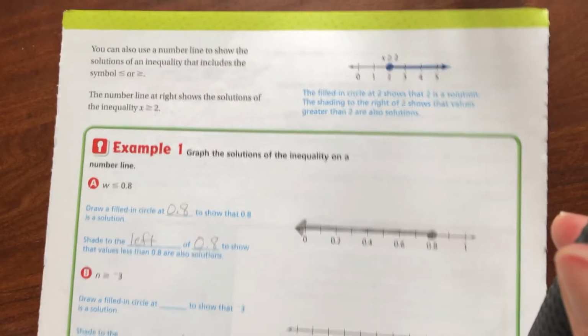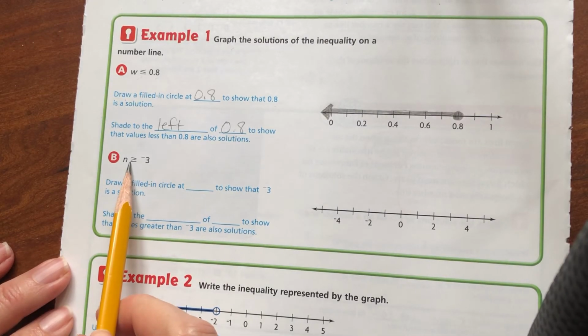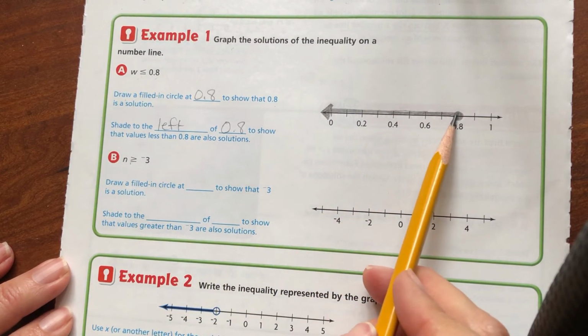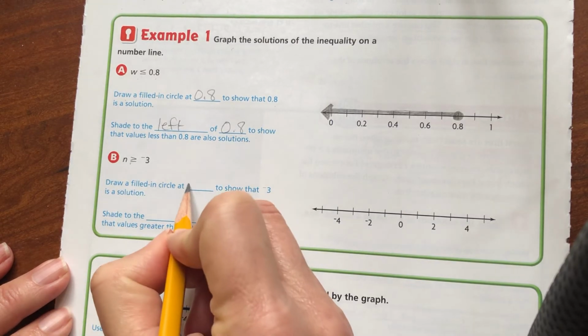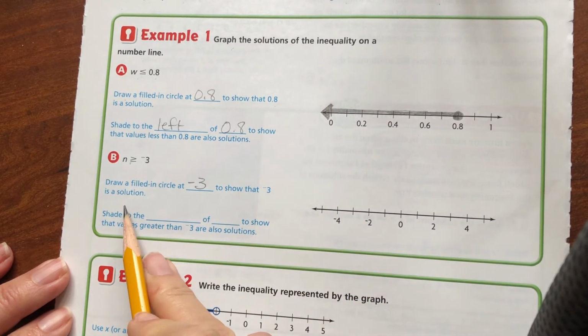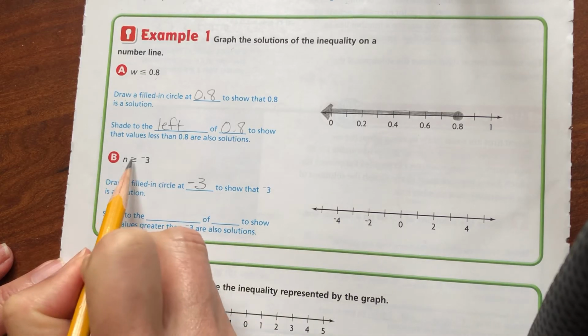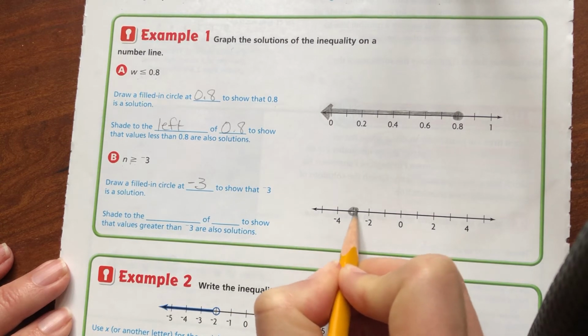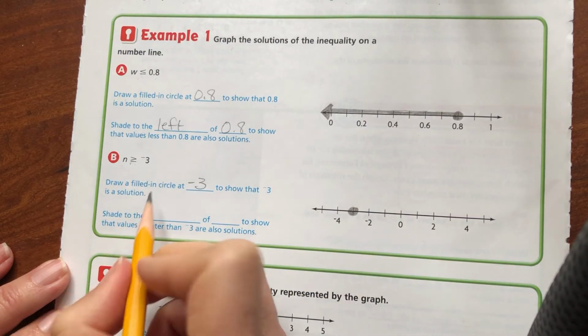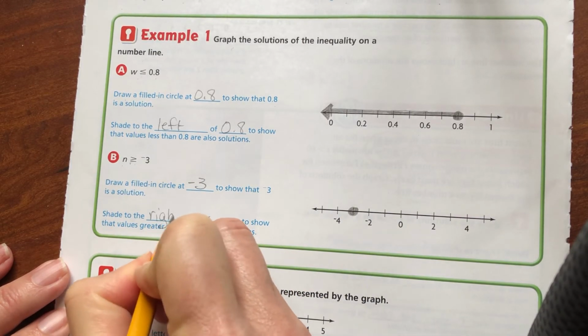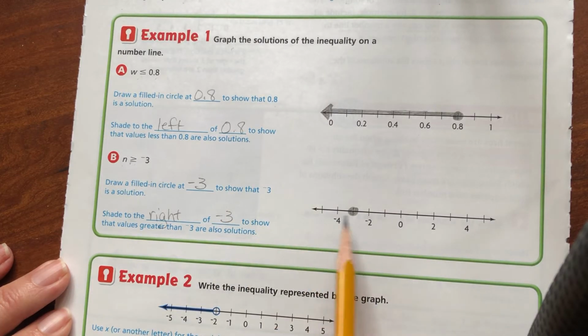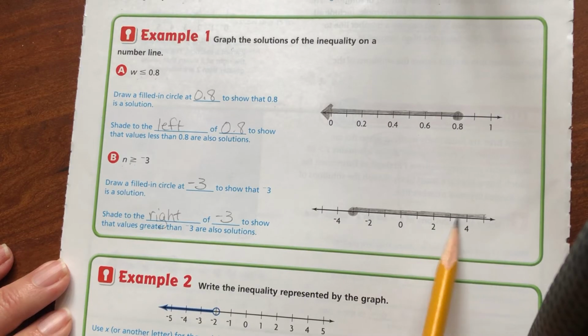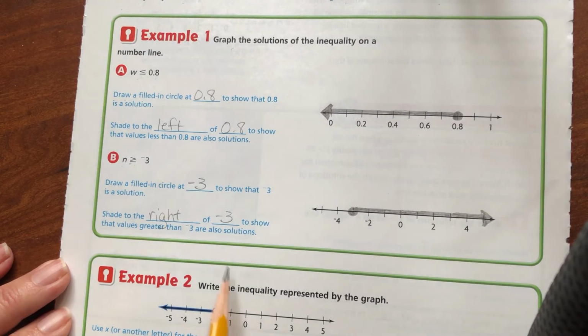All right, here's another one. We look for the little line, it's there, therefore the dot is going to be filled in. Draw a filled in circle at -3 to show that -3 is a solution. So it's n is greater than or equal to -3. Here's -3, it's filled in. We're shading to the right of -3 to show that the values greater than -3 are solutions. Okay, so we go to the right.